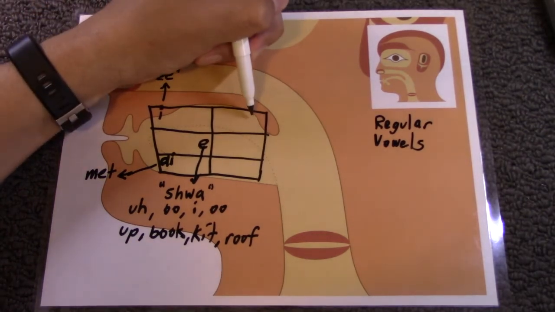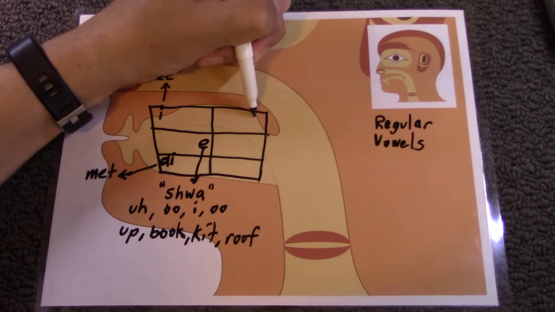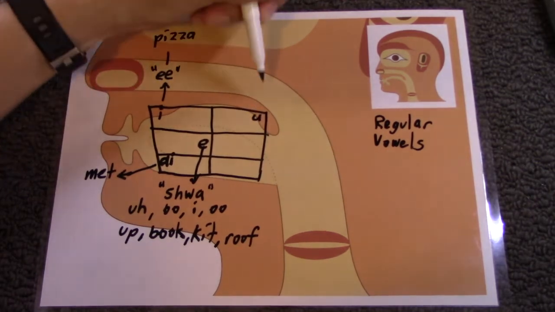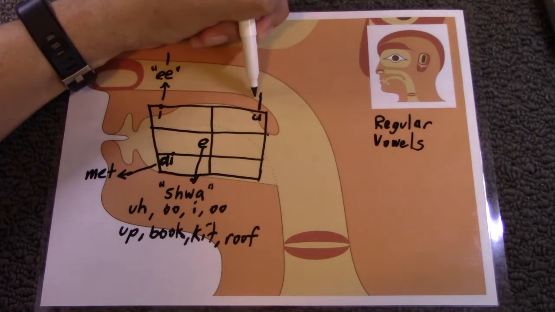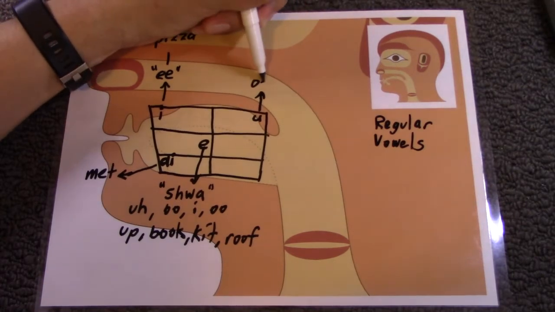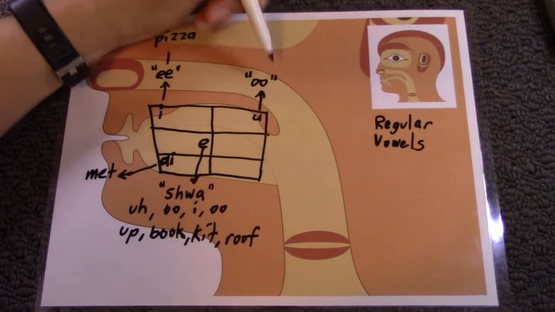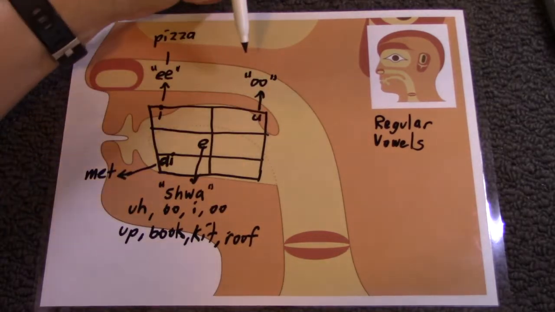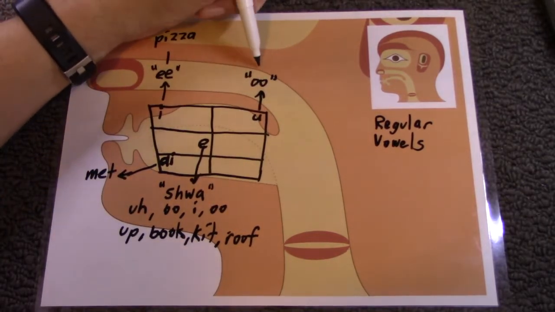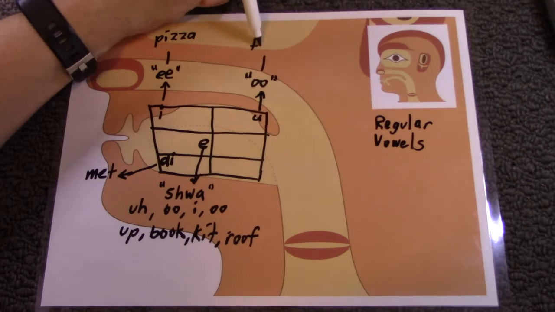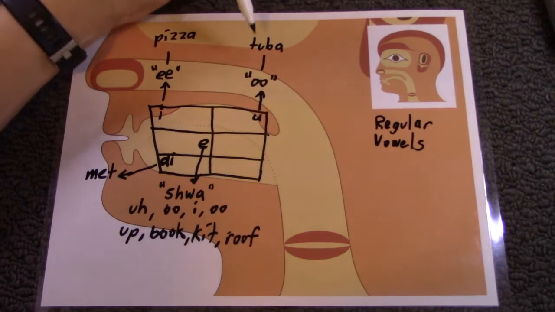Up here in the back part of your mouth, towards the top, we have a U. The U in xa'islak'ala sounds like oo, as in the word roof. Or another example could be tuba.